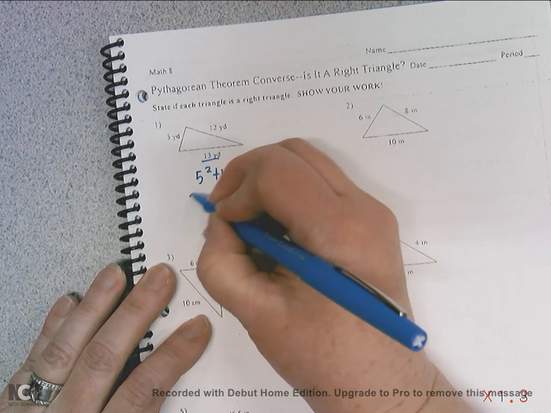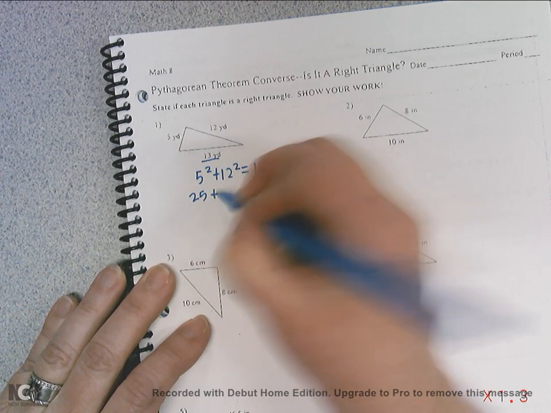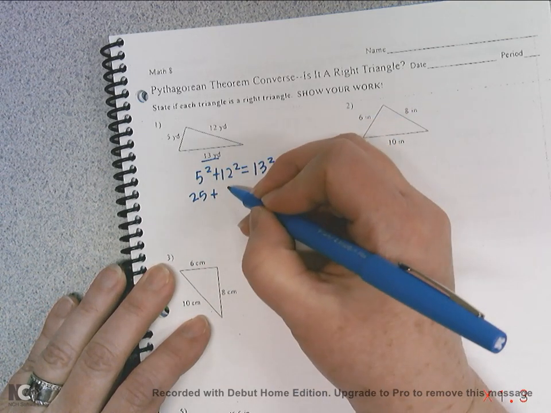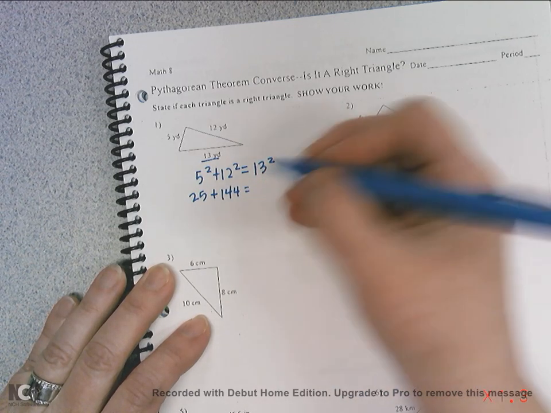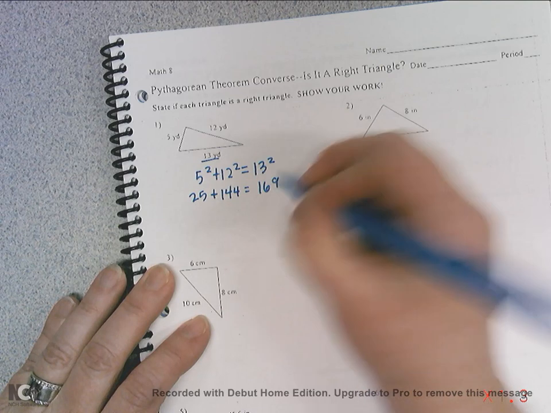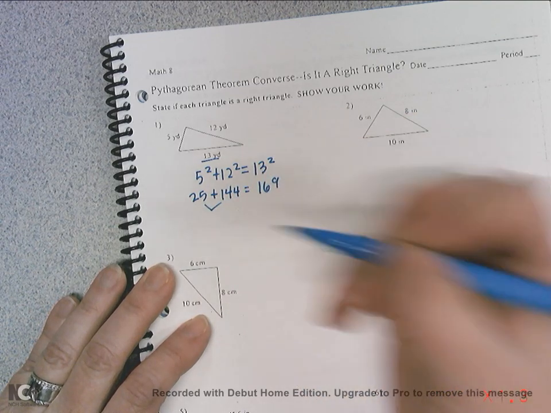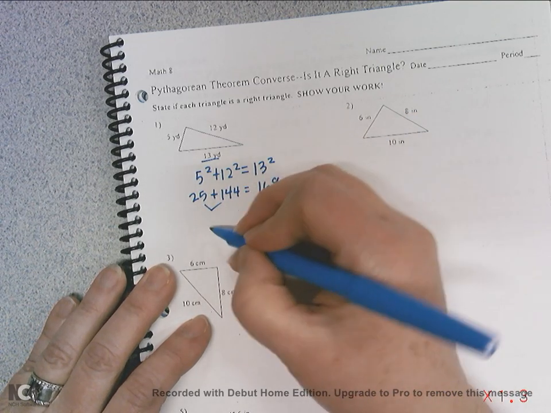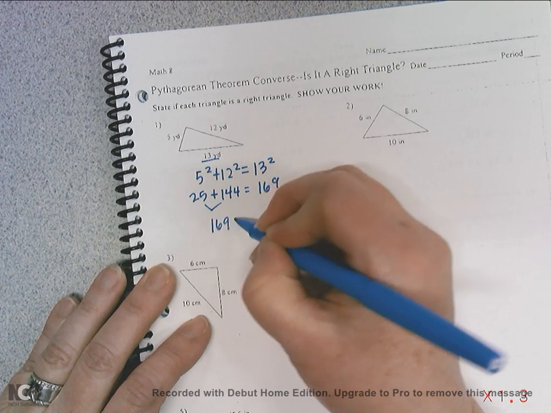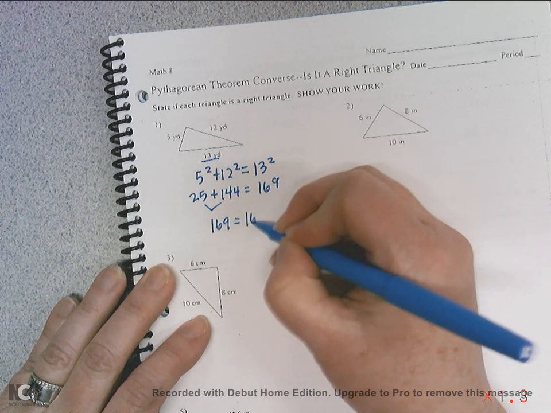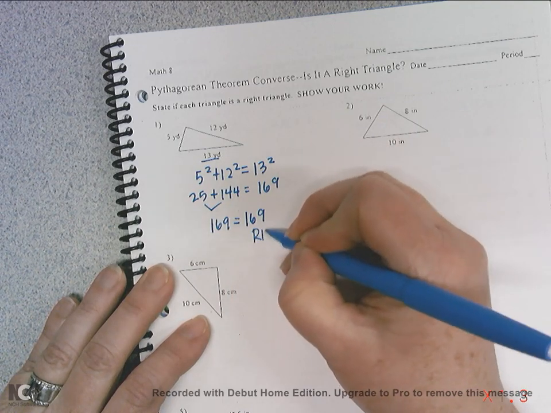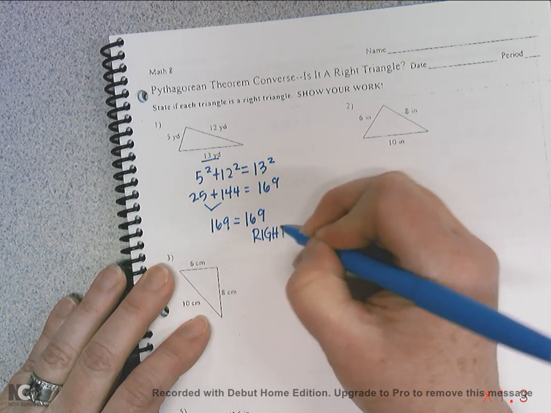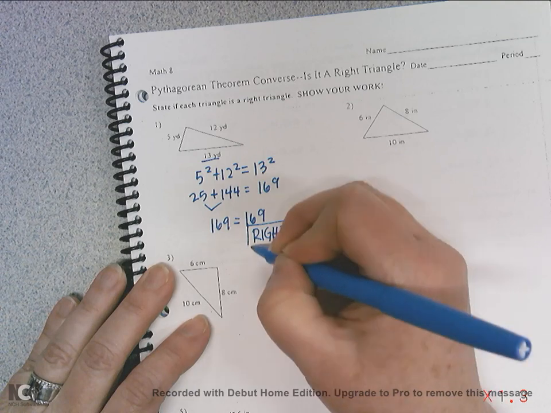Go ahead and find the area. 5 squared is 25, 12 squared is 144, and then 13 squared is 169. We are going to combine our like terms on the A and B side, and then we get 169 equals 169. So this makes this a right triangle.